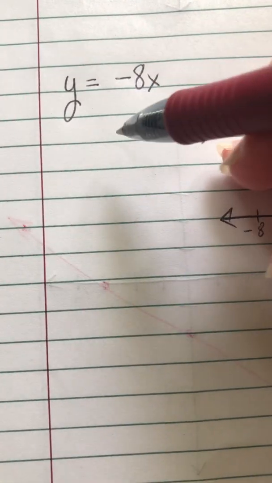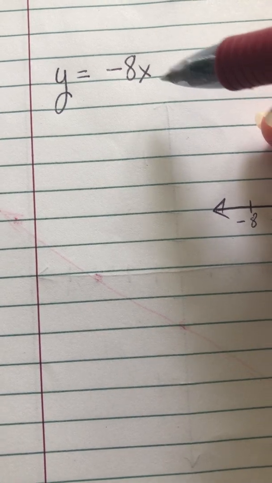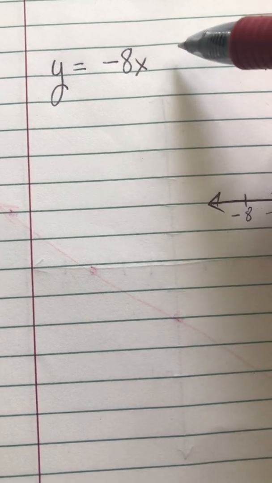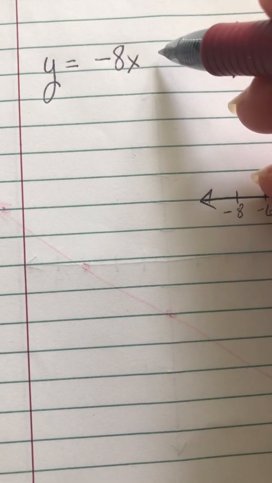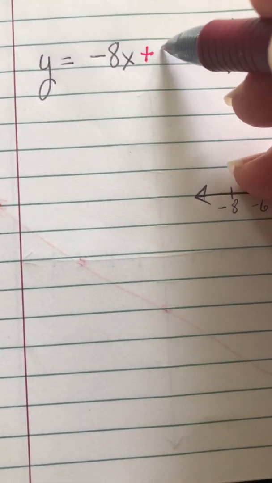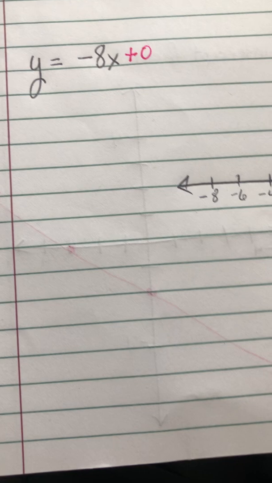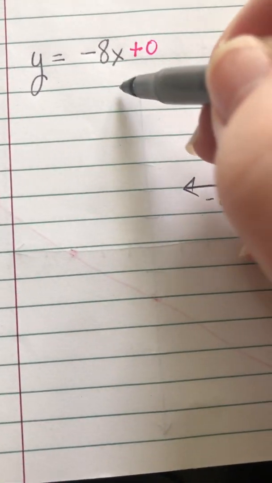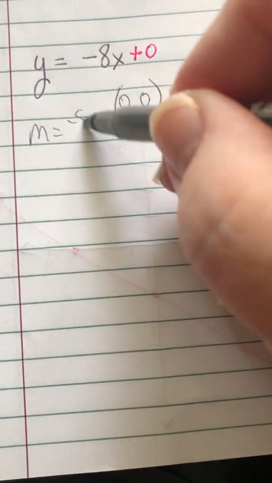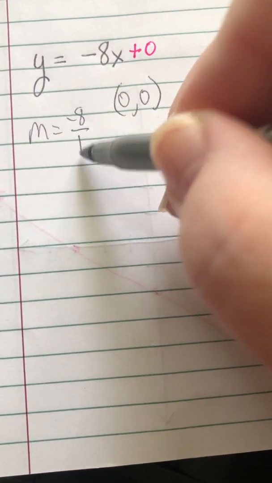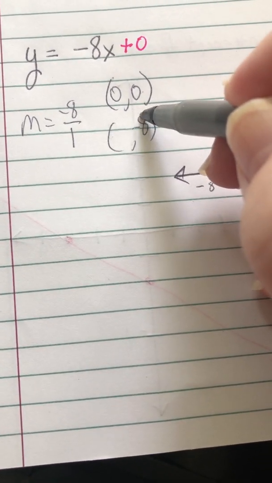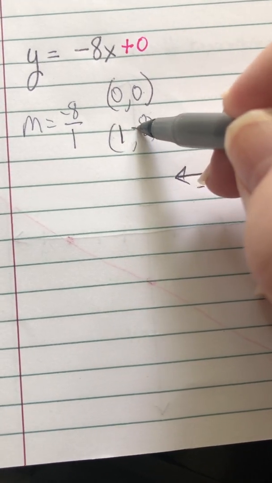This one also is in slope-intercept form because the y is by itself. Notice how it doesn't have the y-intercept sitting out here. Well, nothing, like if you have no money in your pocket, you have 0 money, right? So you could say, oh, that's the same as saying plus 0. So we still can see the y-intercept is at 0, 0. And then the slope being -8, we'll call it -8/1. So that's telling us to subtract 8 from the y and add 1 to the x. So there we have it.